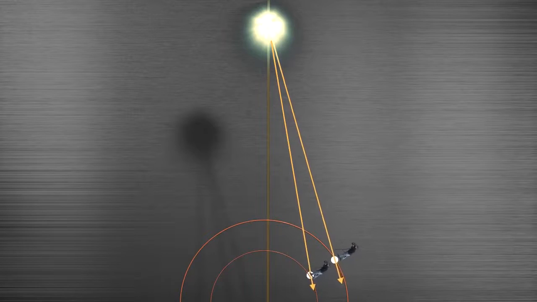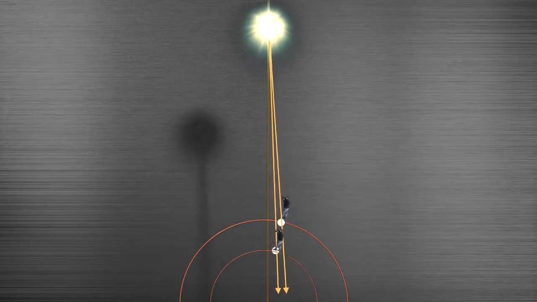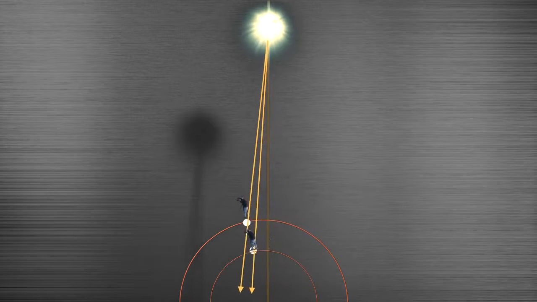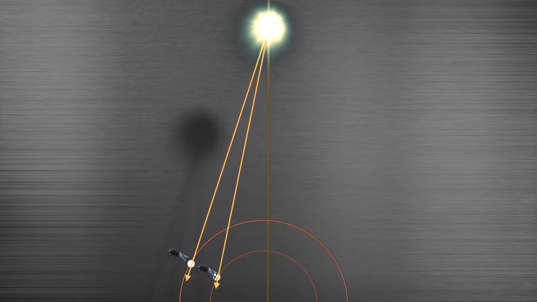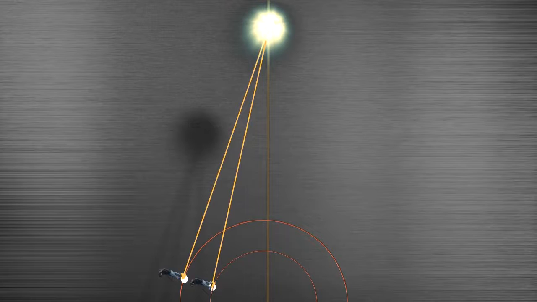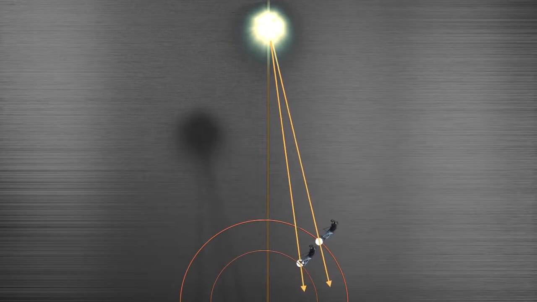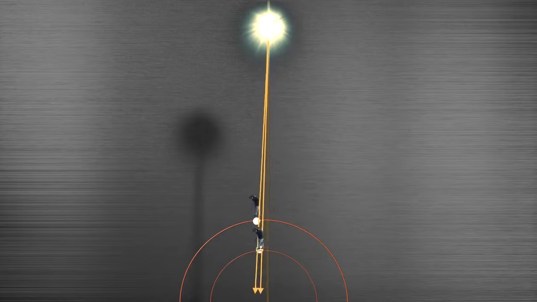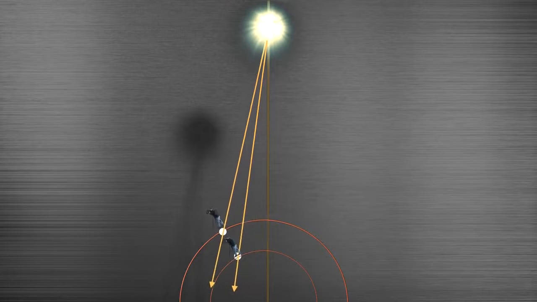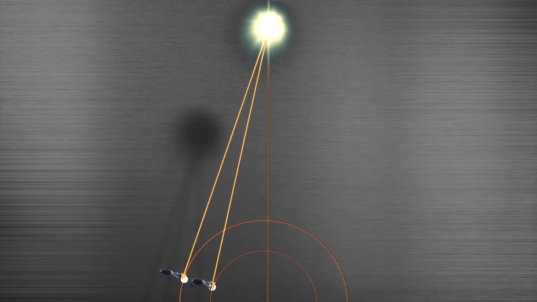Let's look at that even deeper. Two people, one at the equator, one at the North Pole, taking a time-lapse image of the sun. For them, the sun would be traveling at different speeds. But this is not the case. No matter where you are, the sun travels at the same speed. It shows that we're not on a spinning ball.